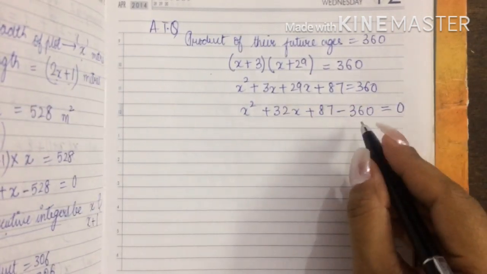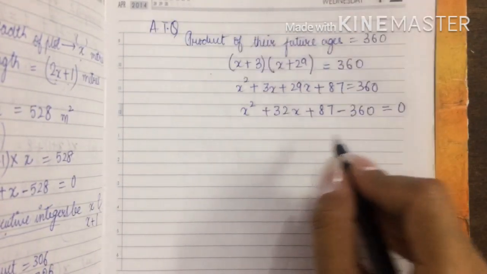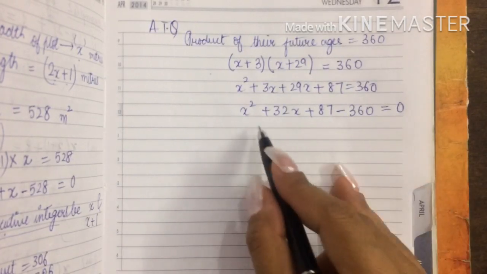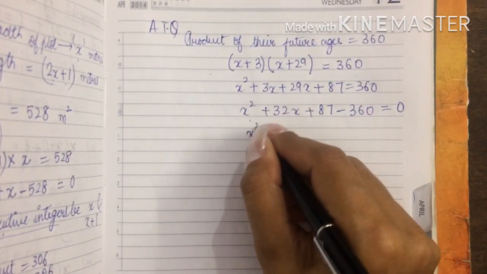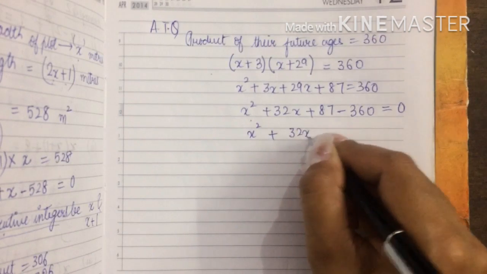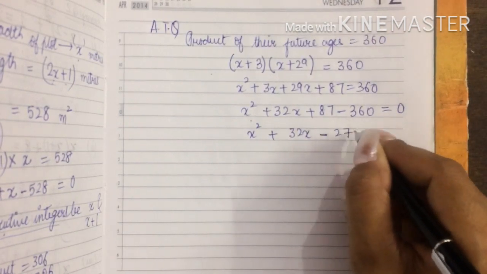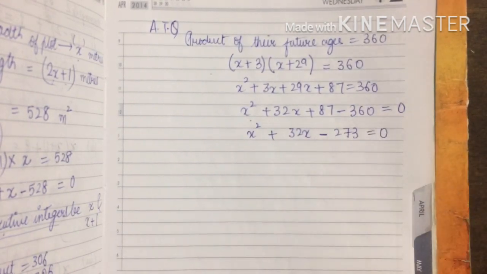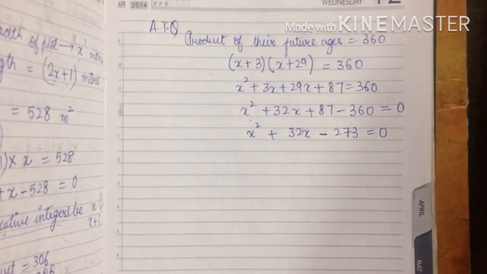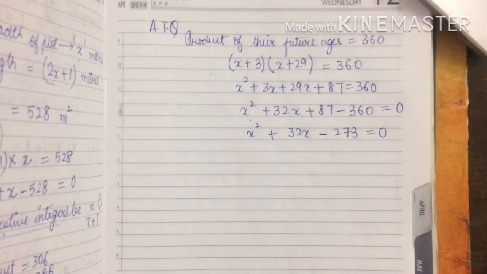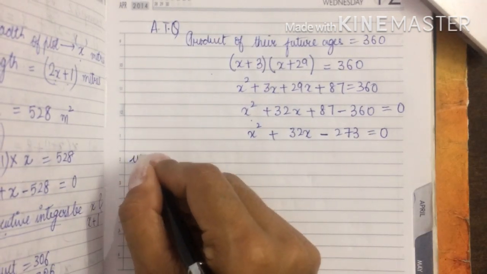Expressing the answer in standard form, all terms on one side, right hand side is 0. First we have the term with x square, then the term with x, and then the constant term. So this is the quadratic equation representing the given situation. Let's move on to the fourth part.